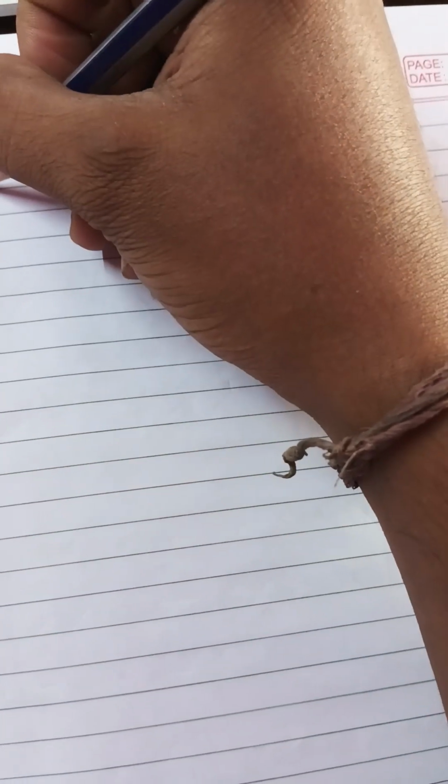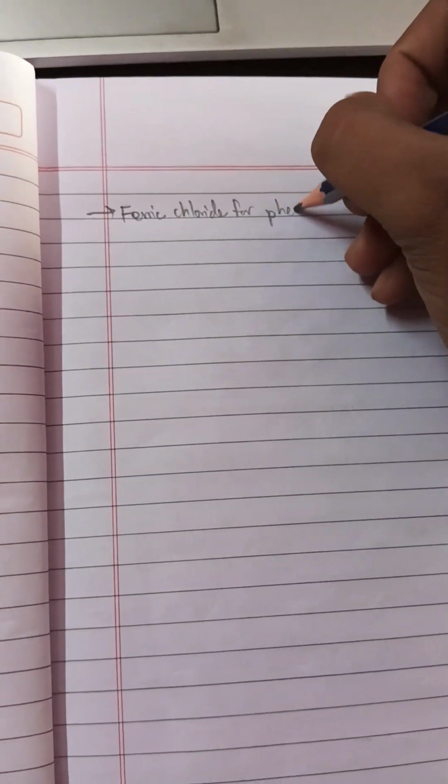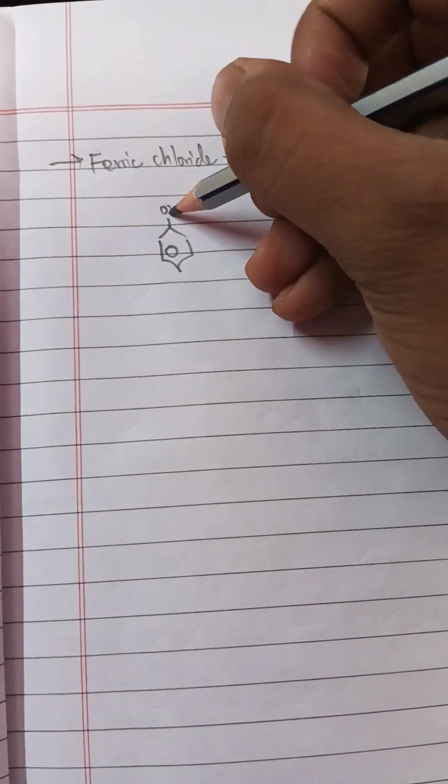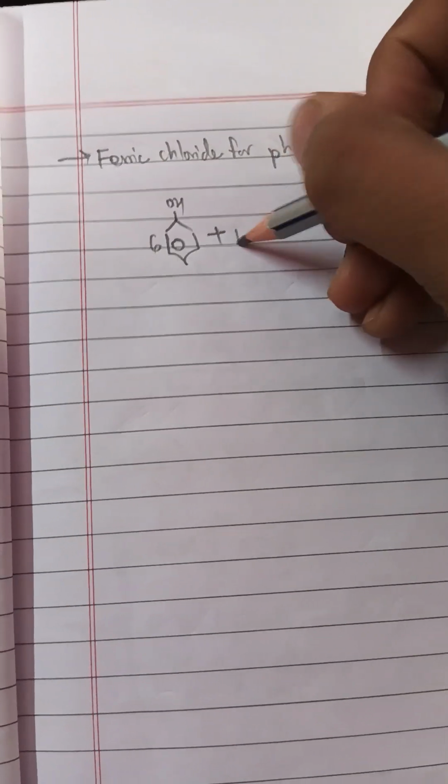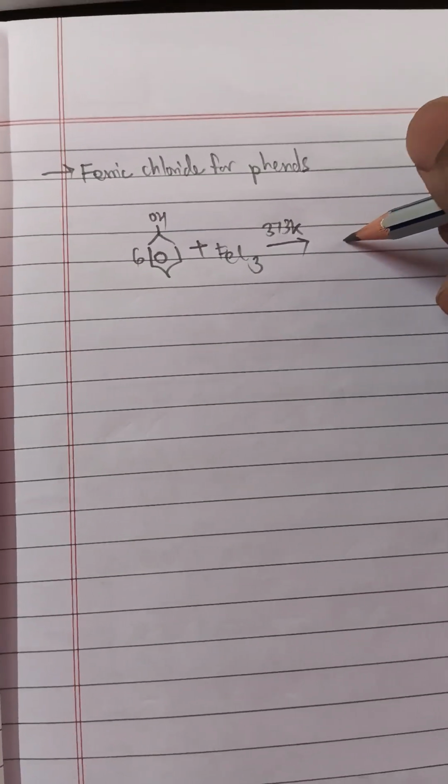FeCl3 test, also known as the ferric chloride test for phenols. It gives a violet colored water soluble complex with ferric chloride. Let's do the test with phenol: 6 C6H5OH plus FeCl3 at what temperature? 373 Kelvin. It will give what?